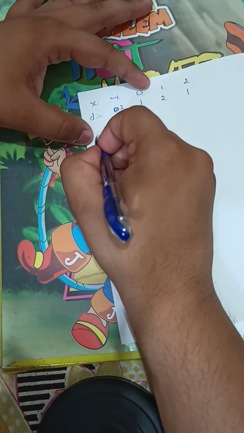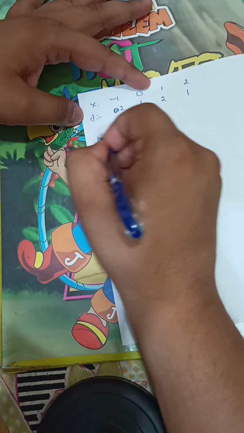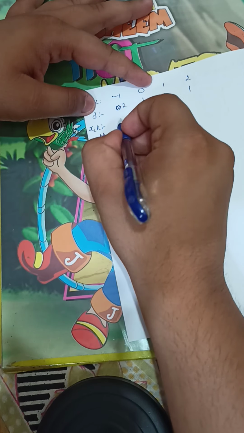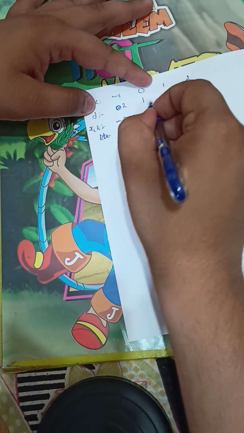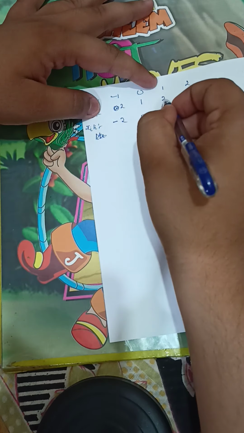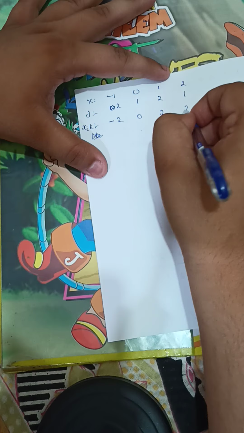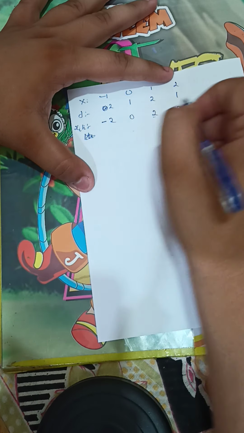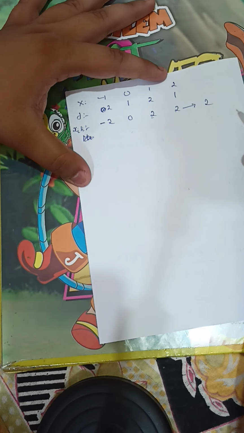So how do we calculate xi fi first? 2 into minus 1 is minus 2, 1 into 0 is 0, 2 into 1 is 2, 1 into 2 is 2. So here the total is minus 2 plus 2 plus 2, which is 2.